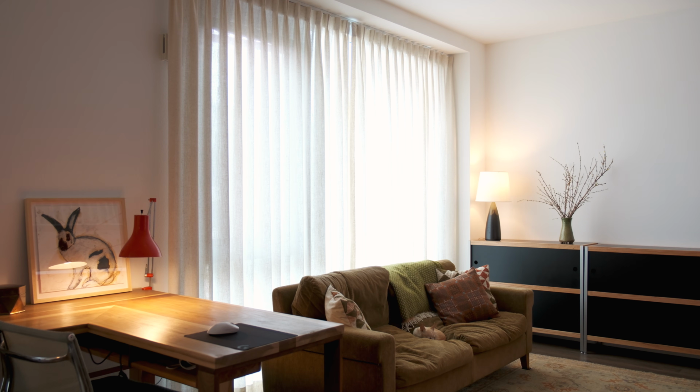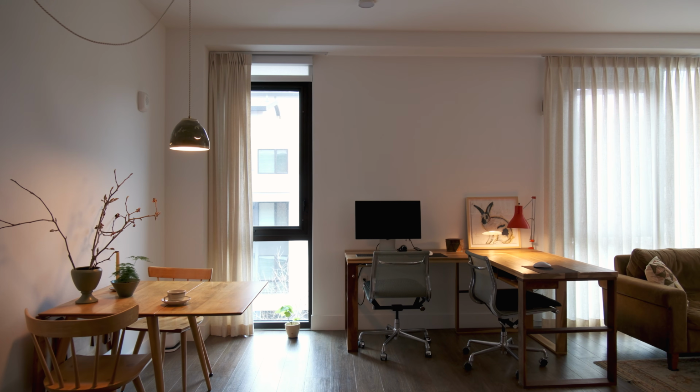So we just went with cream linen curtains, and these are actually the same curtains that we had at our old house. The people who made them are a local curtain company. They installed them too, and they gave us a really nice discount because we're returning customers and we lost our other curtains in the fire.